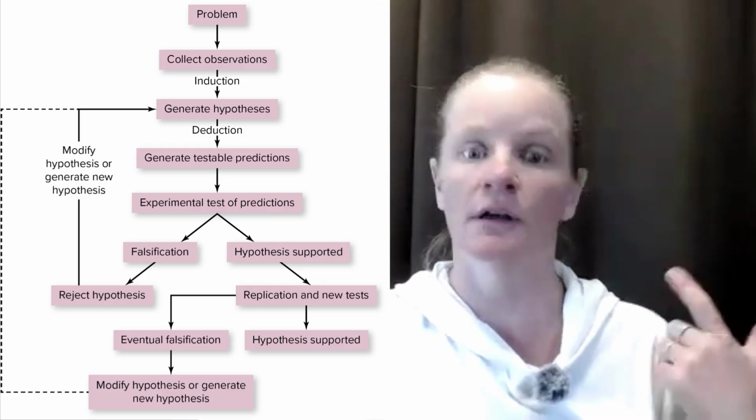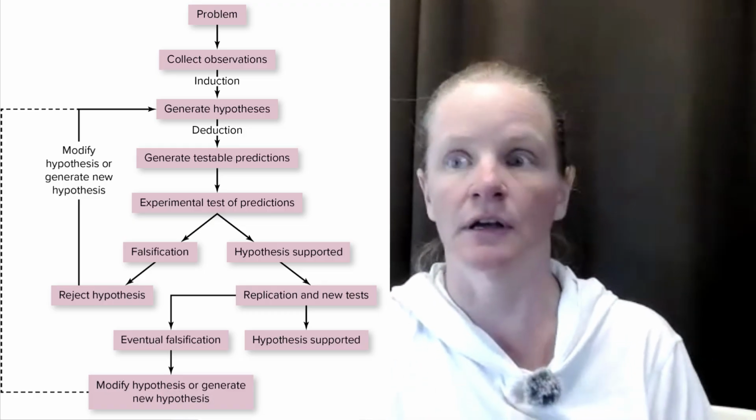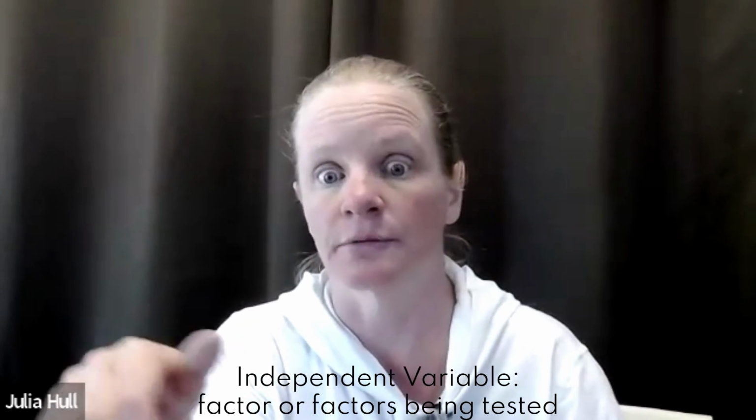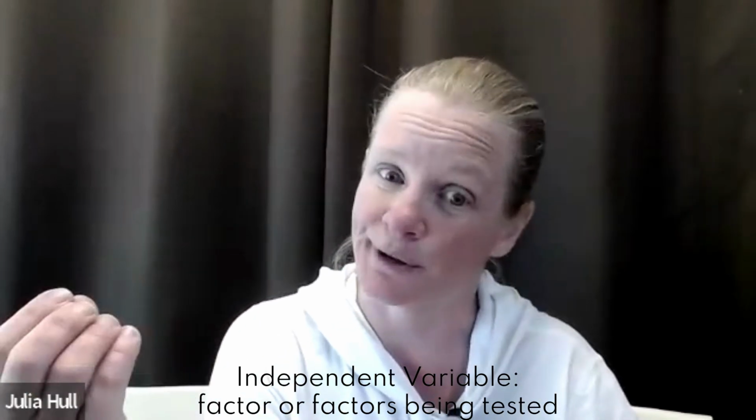As you guys have watched in those videos by now, we're familiar with the Western scientific process of make an observation, develop a hypothesis. But one thing that we didn't really discuss very well is the independent and the dependent variables. An independent variable are the factors that are being tested. It's the thing that we're manipulating.